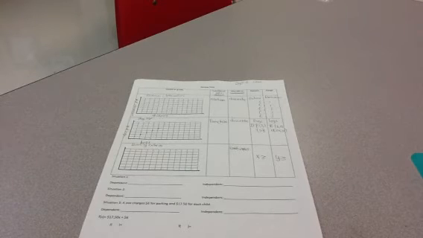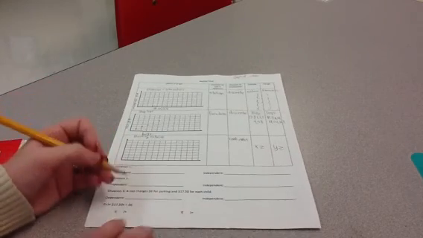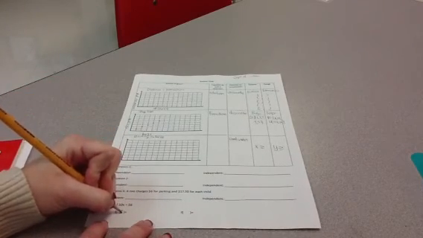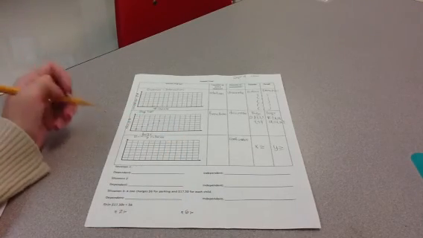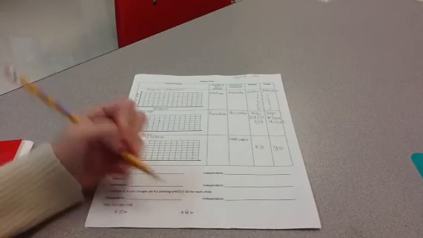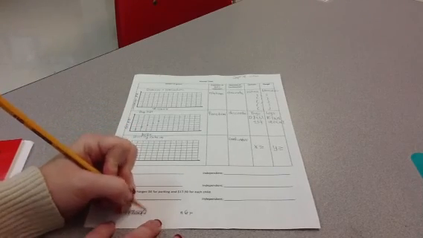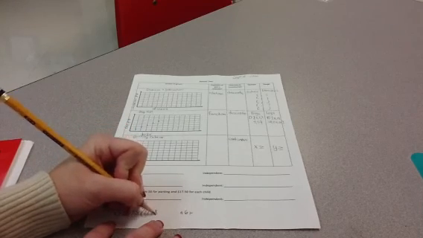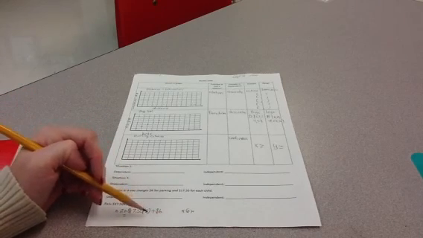Now for situation 3, you can see that I have already written the situation down. I want you to figure out the dependent and the independent variables, and then I want you to solve for where x is 2 and for where x is 6. F of 2 and f of 6, meaning you're going to plug in and solve for both the number 2 and the number 6.